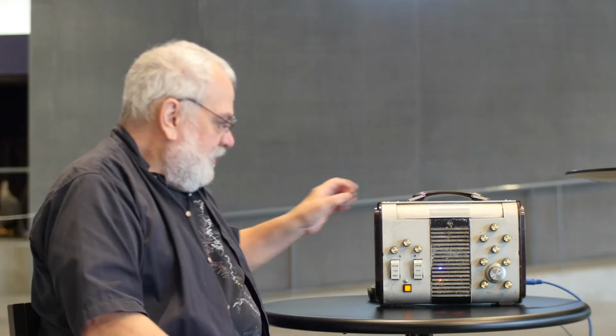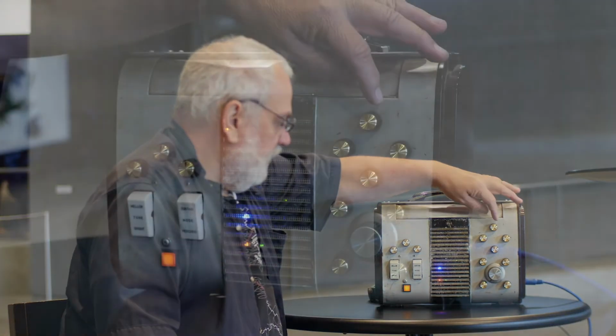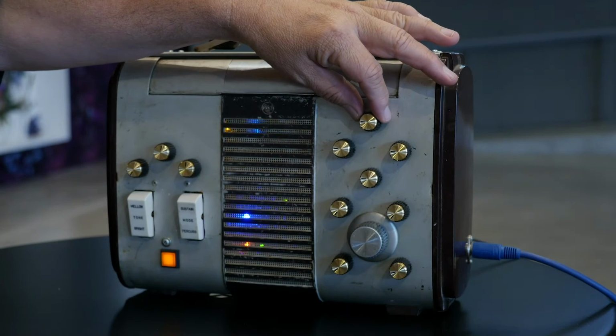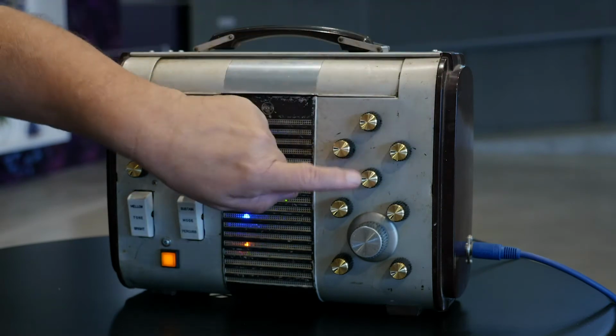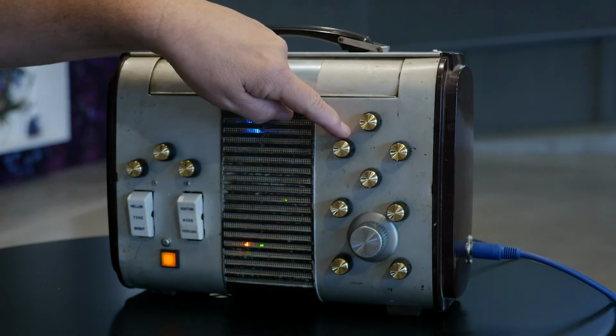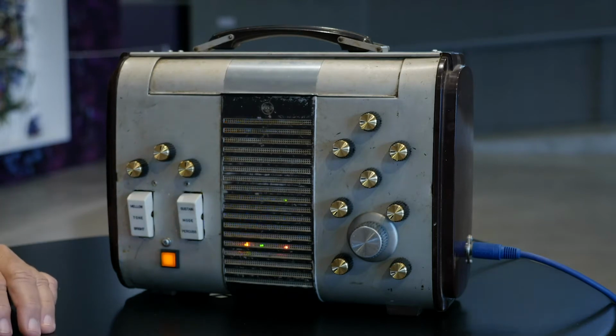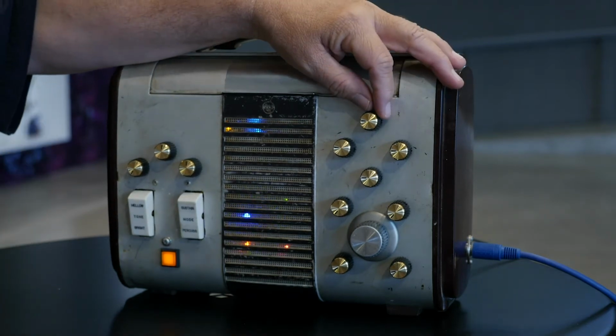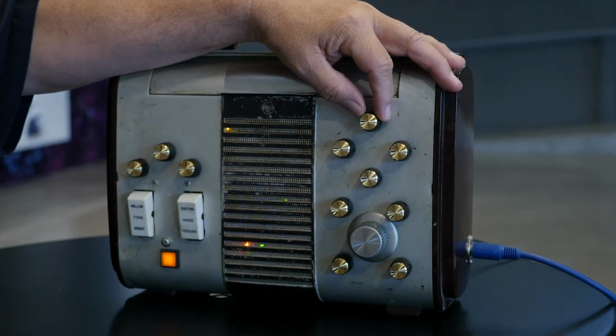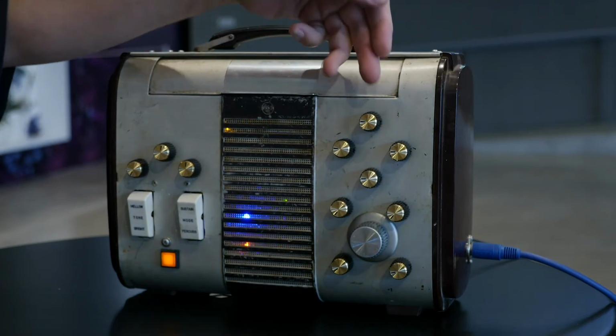Now, if you remember those half circles, those oscillators, each one of these knobs in this diamond arrangement on top represents the amount that the prior oscillator is affecting, say, the top.